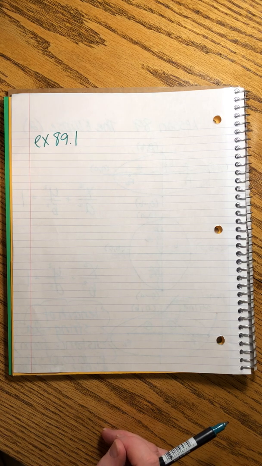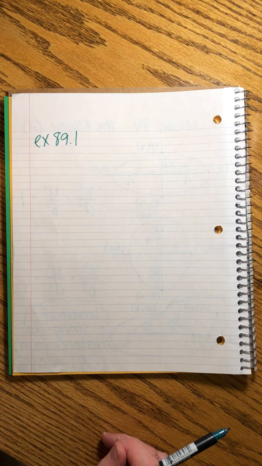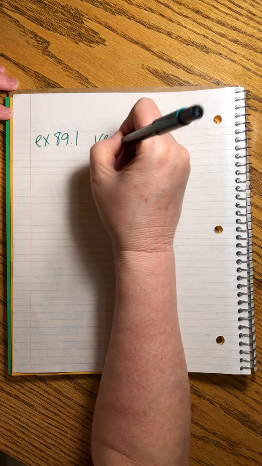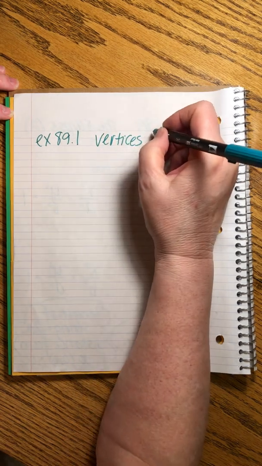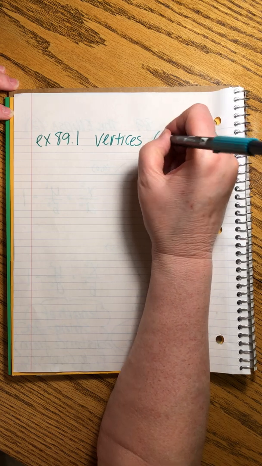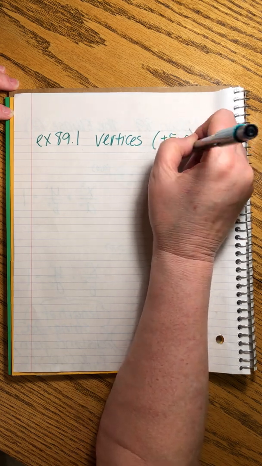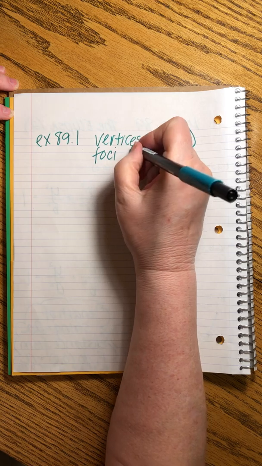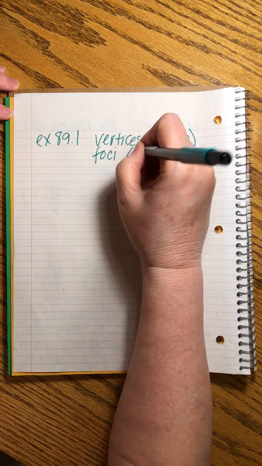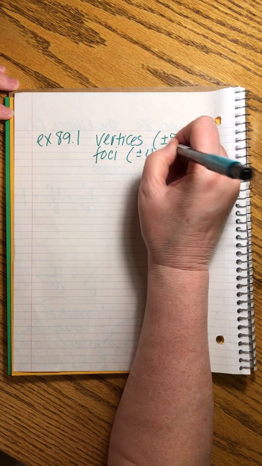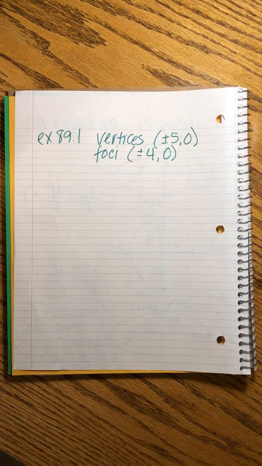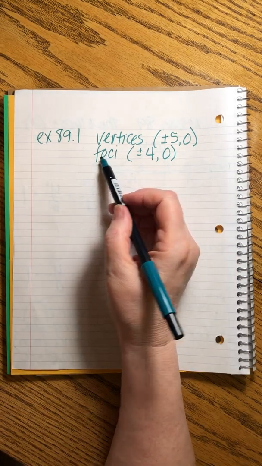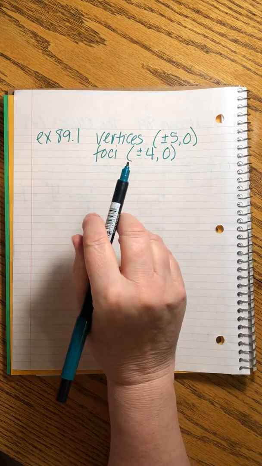Example 89.1. Write the standard form of the equation of the ellipse with vertices, that's what we call the endpoints, at, so I'm going to write this down. Vertices are plus or minus 5, 0, and foci, that's the plural of focuses, at plus or minus 4, 0. Okay, so the first thing we always want to do is draw the diagram. And I know that once I plot my focal points, I will know which one's the major axis, and that will help me quite a bit.